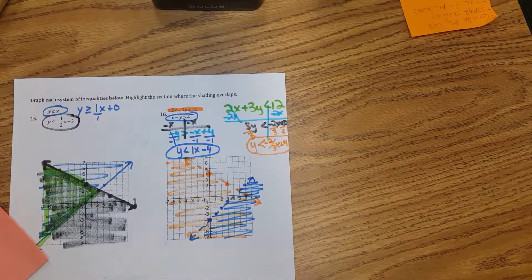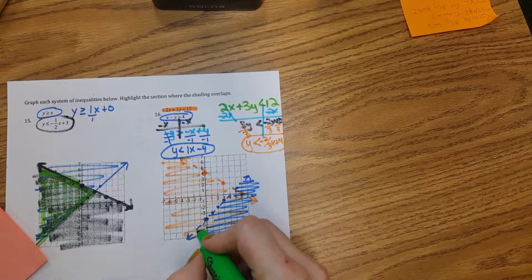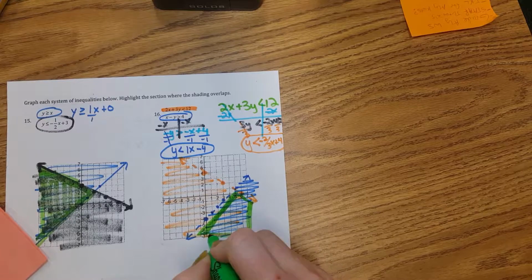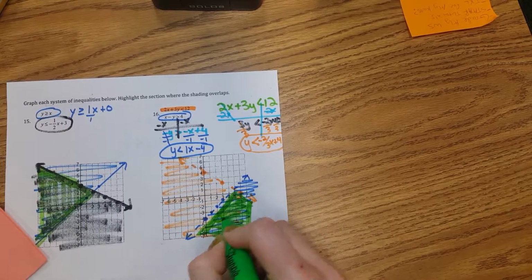And so our double shaded area, our solutions, are not touching the orange line or the blue line, but in just the double shaded area here on my graph.